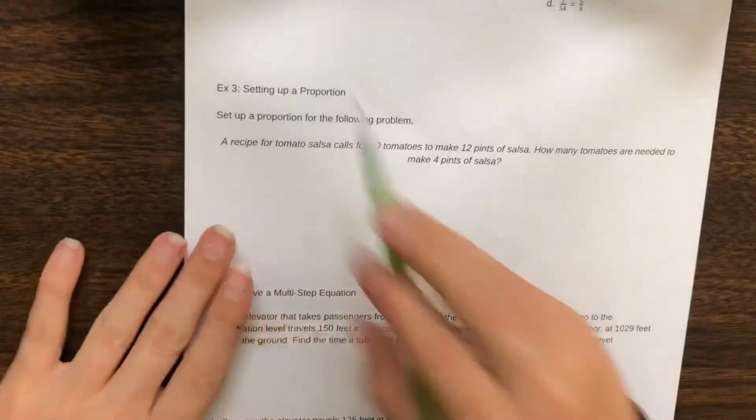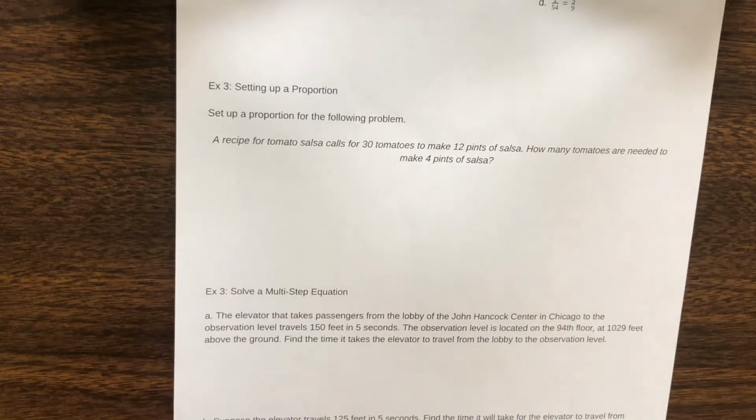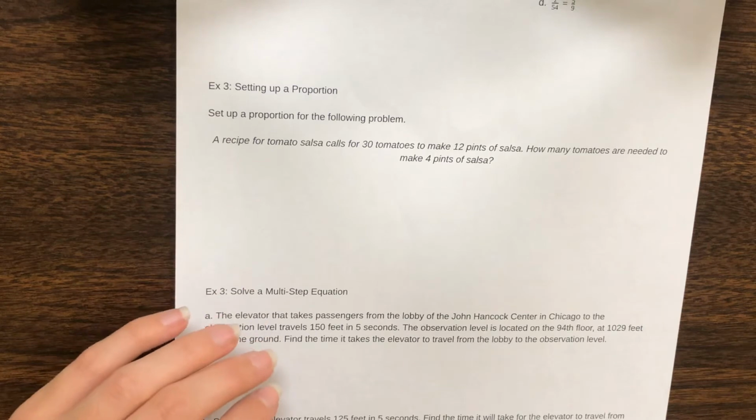All right, now I want you to pause it and try out C and D. Once you're ready, you can press play and see if you got the correct answer.